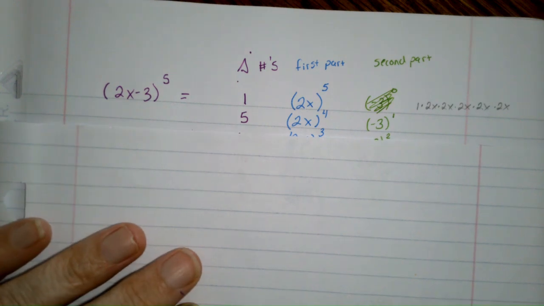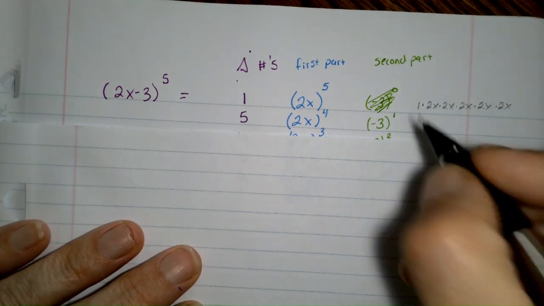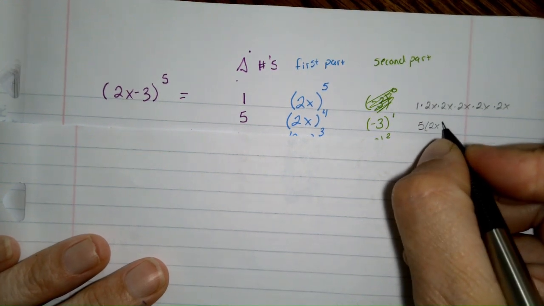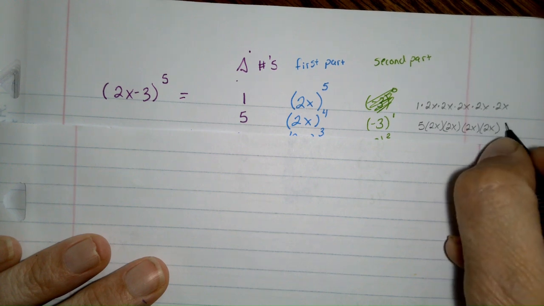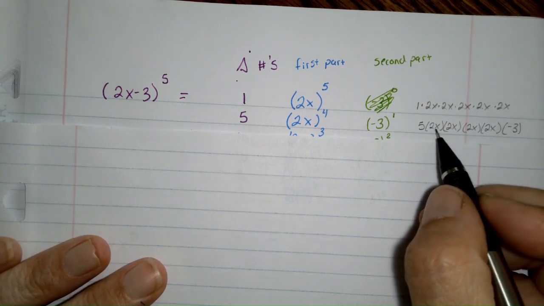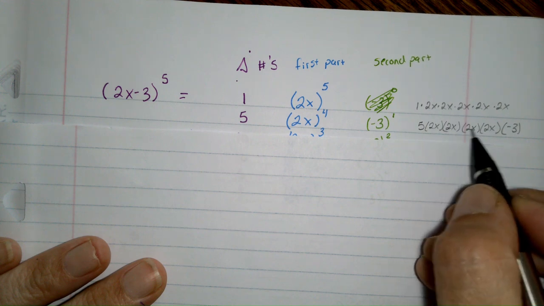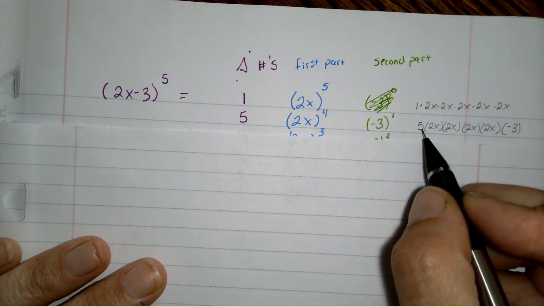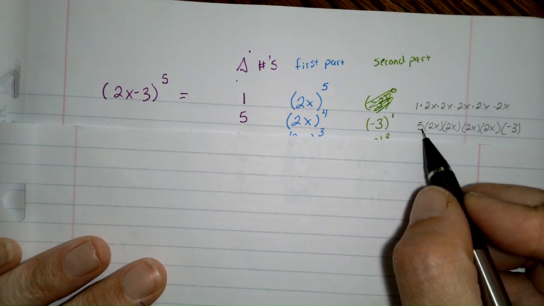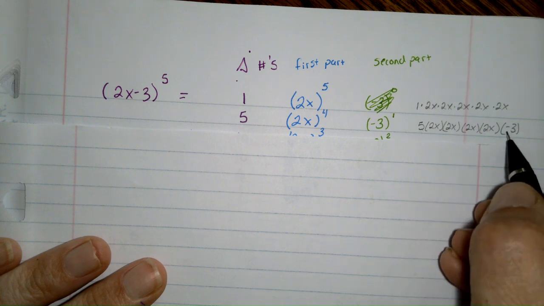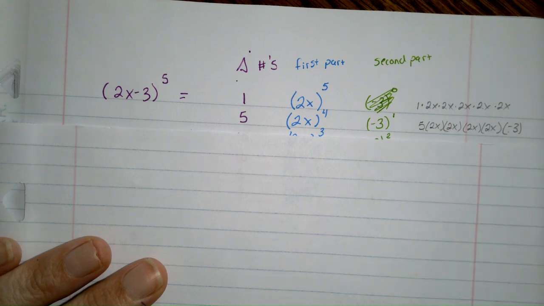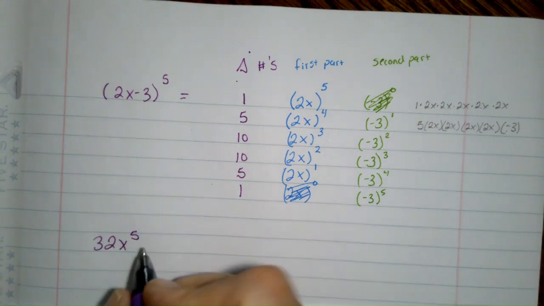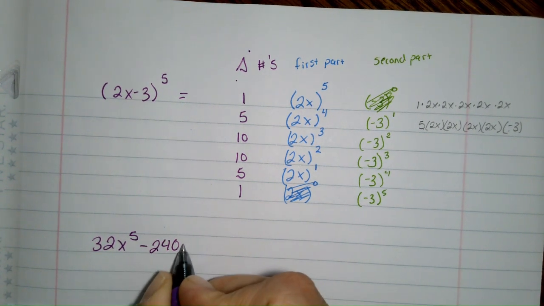Now we have 5 times 2x. There's a second one, a third one, and a fourth one. Then we're multiplying by -3. So 2 times 2 is 4, times 2 is 8, times 2 is 16, times 5 is... wait, 16 times 5? Yeah. So that's 80. 80 times -3 is -240, and there are 4 x's. Or multiply the numbers in your calculator. So that gave us -240 x to the 4th.